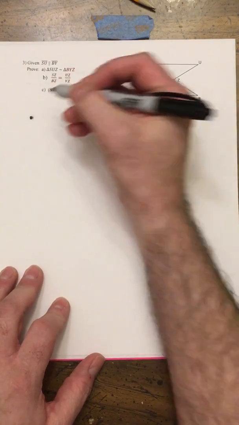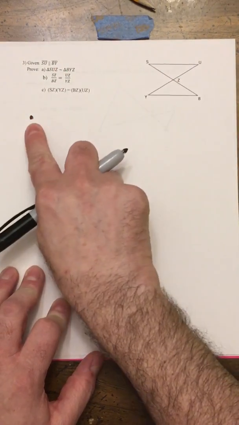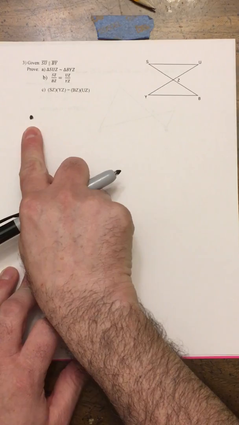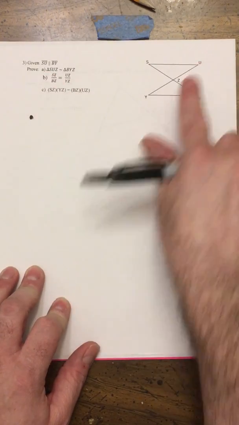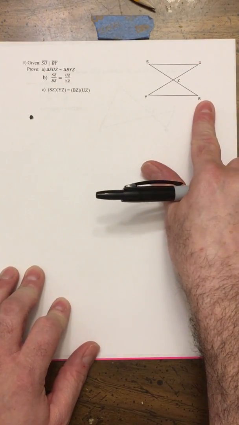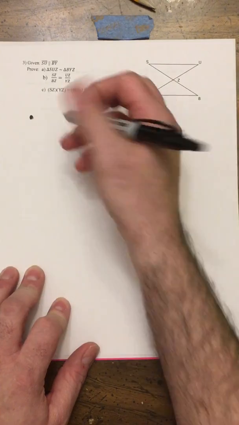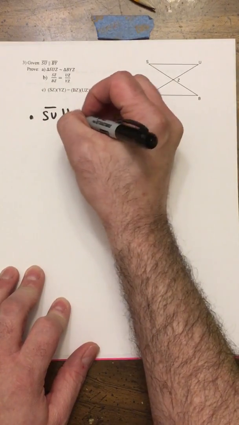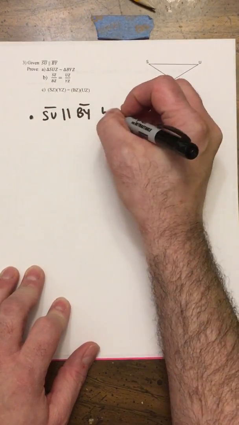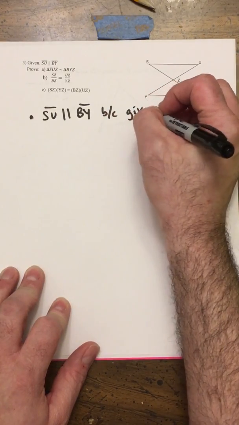I started to do this already and I ran out of ink on my pen. That's why you saw a bullet there. So I do this in bullet points. And we're given that SU is parallel to BY. We're going to put that down as a given. SU parallel to BY because given.